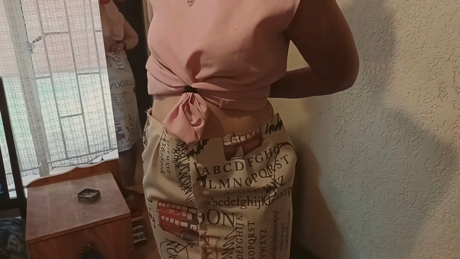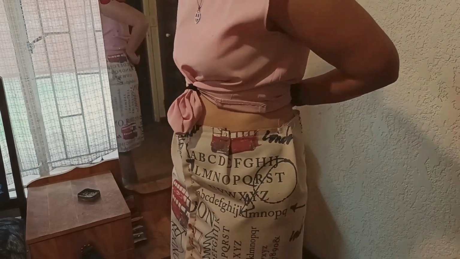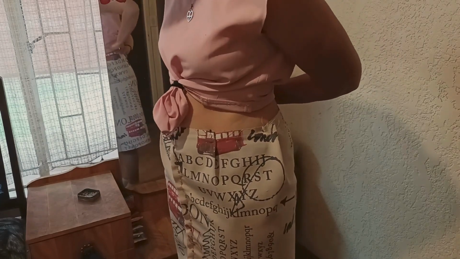This is what happens if you are working on your own and you have nobody to help you with draping. It's trial and error and hoping you can get it correct.